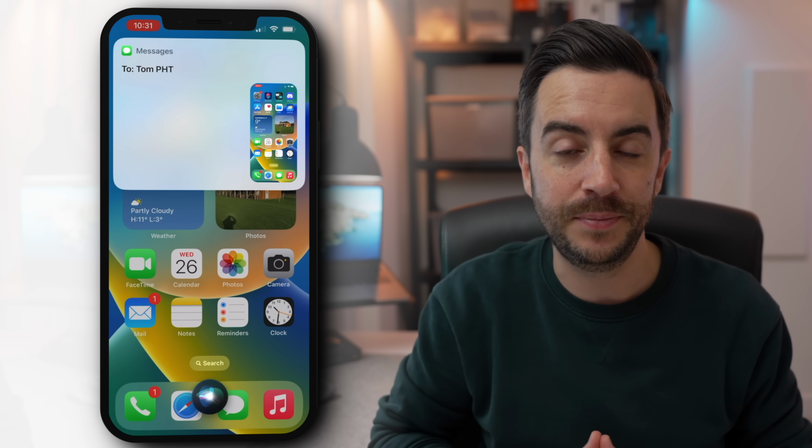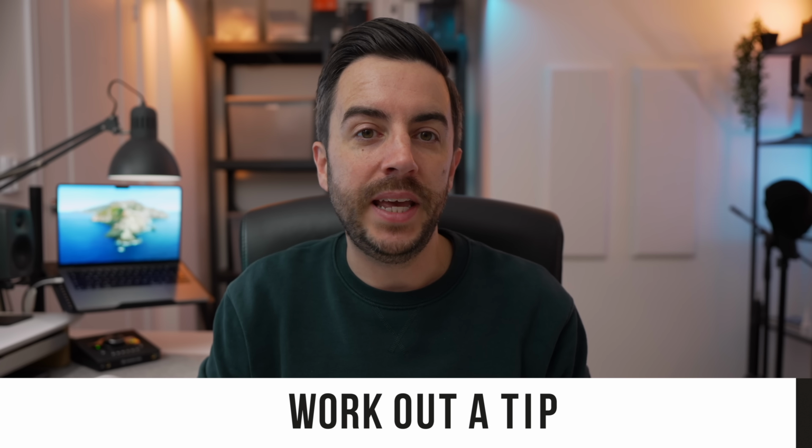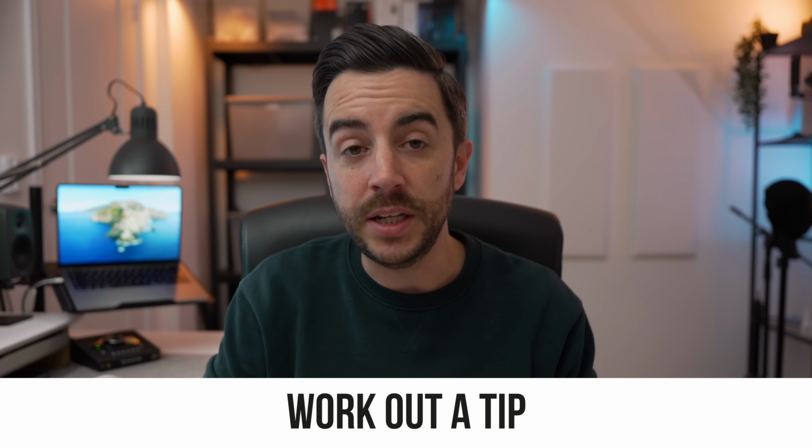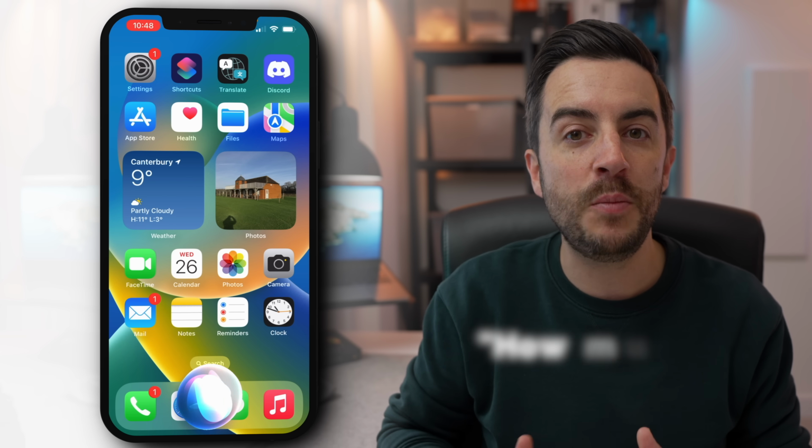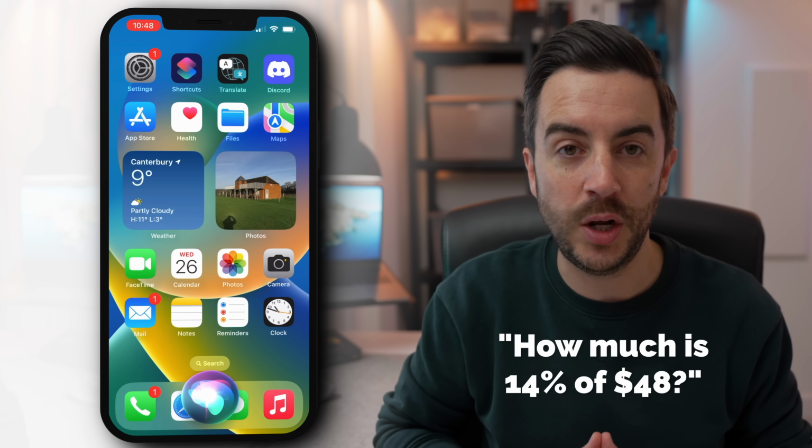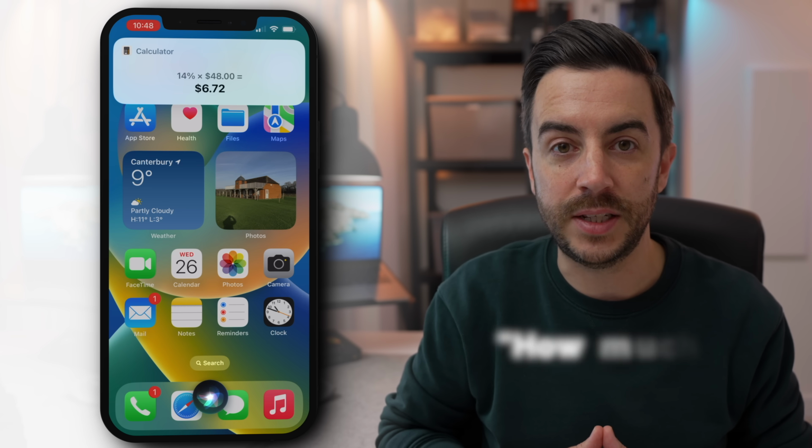Quick and easy. Tipping culture isn't as big here in the UK as it is in the US, but I do know that there are going to be times where you might need to quickly work out a tip, and if it's anything other than 10%, that quick math could be a bit tricky, so you could use Siri to figure it out for you. Let's say we've got a $48 bill and we want to work out what a 14% tip would be. We could simply say, how much is 14% of $48, and Siri would come back with an answer.